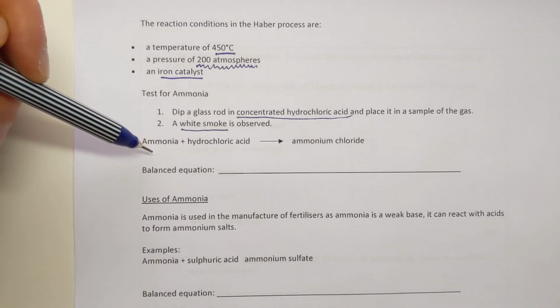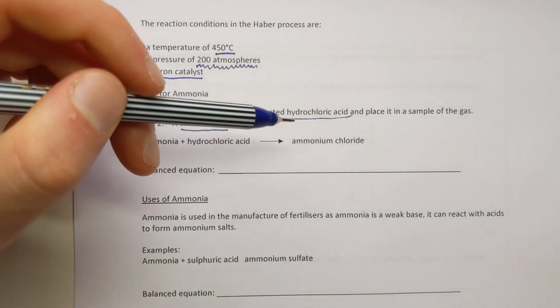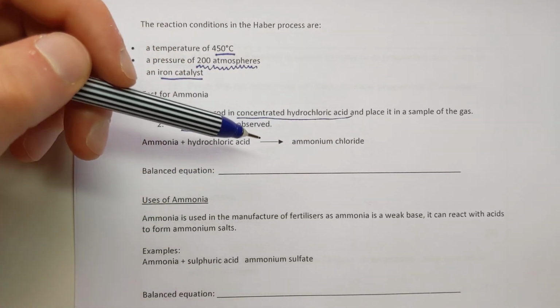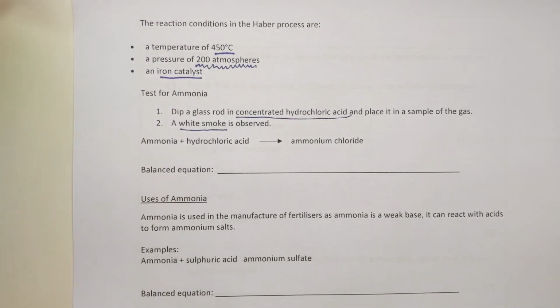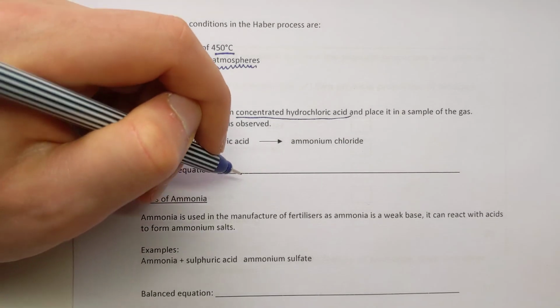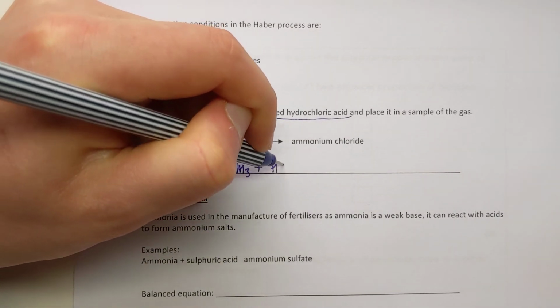The equation for what's going on there is just the two things are reacting. The ammonia reacts with hydrochloric acid to make what we call an ammonium salt, which is ammonium chloride. You could be asked for the balanced symbol equation there. So just converting all these words into symbols, ammonia we've looked at is NH3. Hydrochloric acid, you should remember quite well, is HCl.